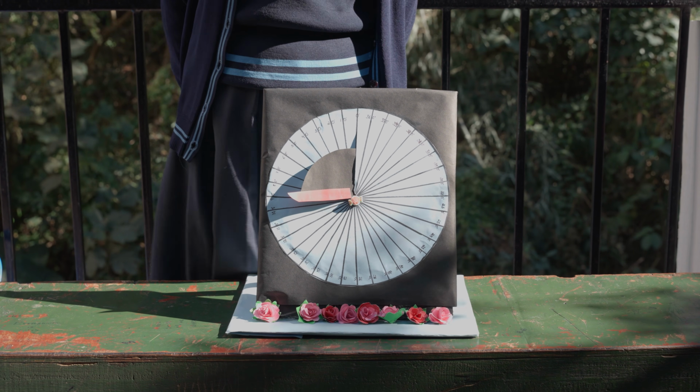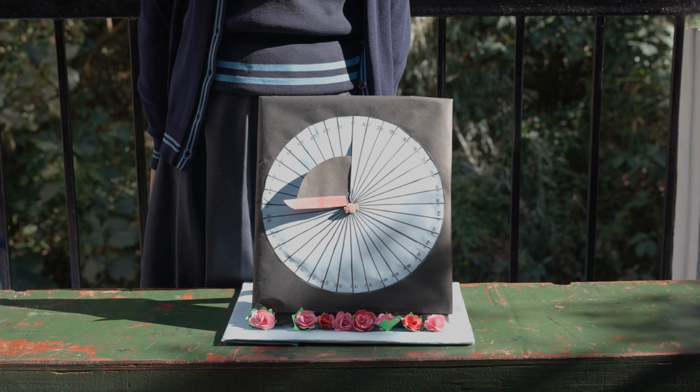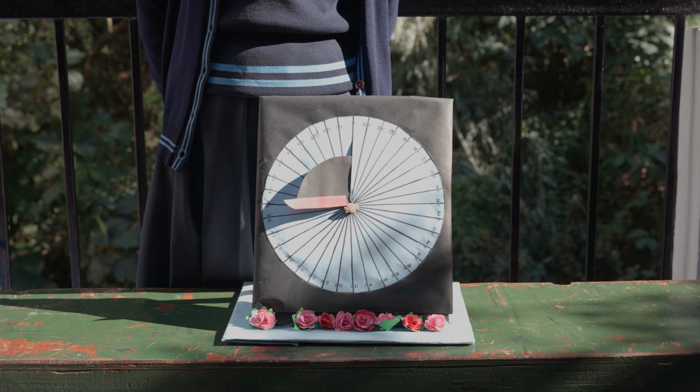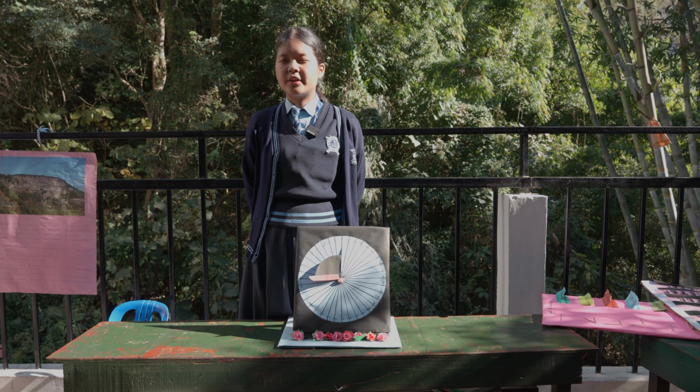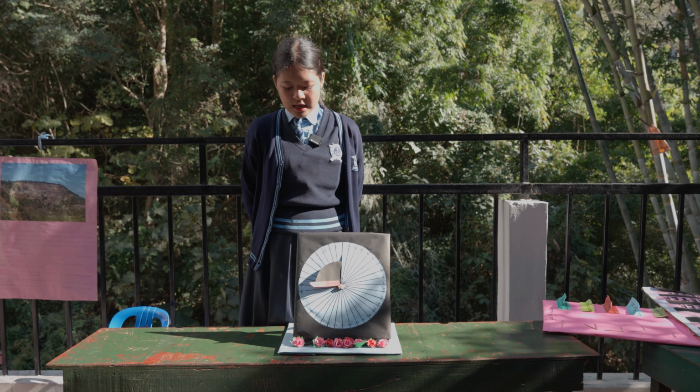Third, we have obtuse angles. An obtuse angle is an angle that measures more than 90 degrees but less than 180 degrees.